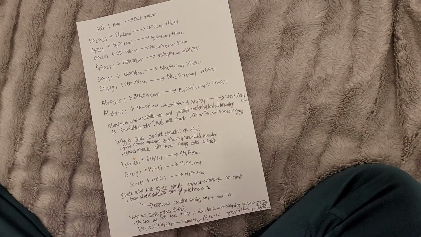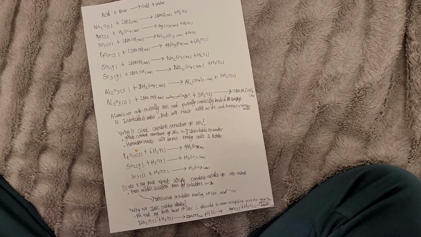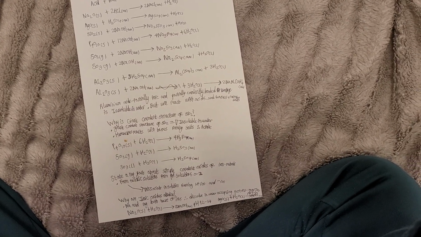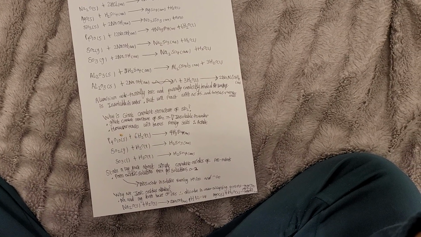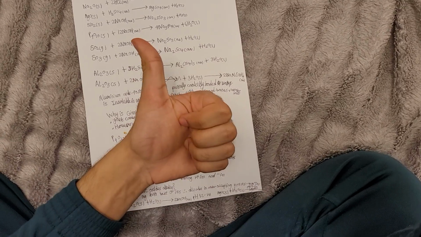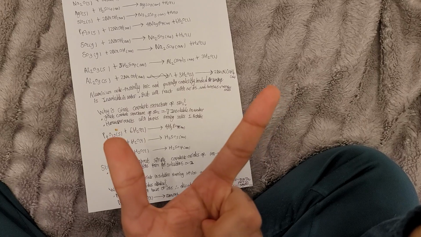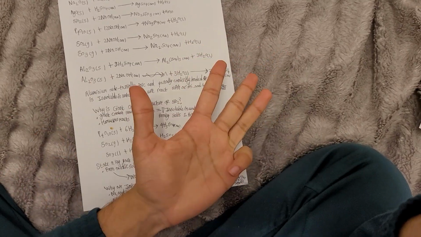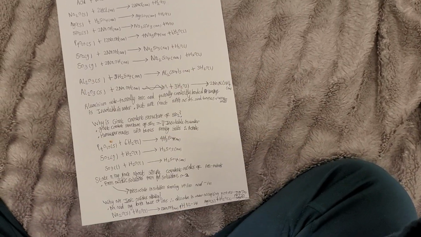Aluminium oxide. Describing the structure of it: it is partially ionic, partially covalently bonded. It is insoluble in water, however it will react with acids and bases forming salts. So partially ionic, partially covalently bonded, insoluble in water, will react with acids and bases forming salts.